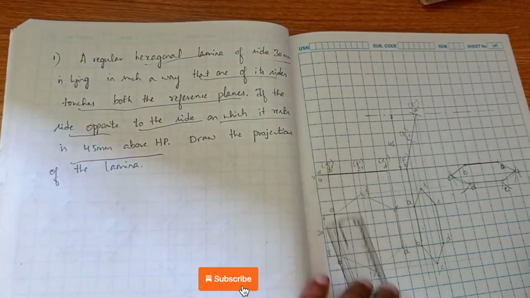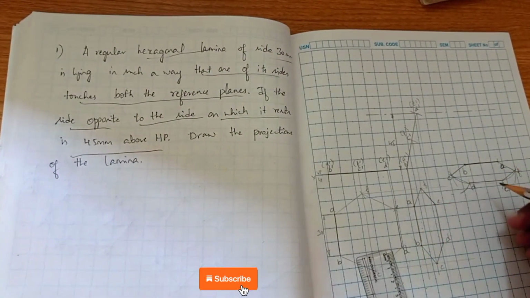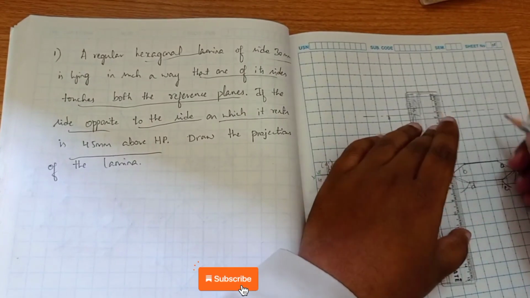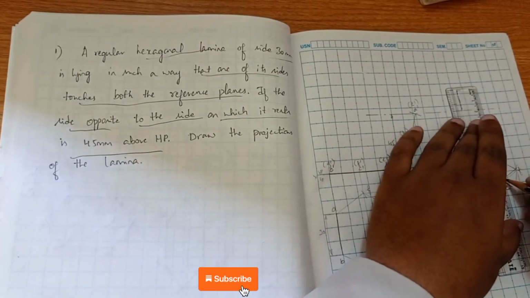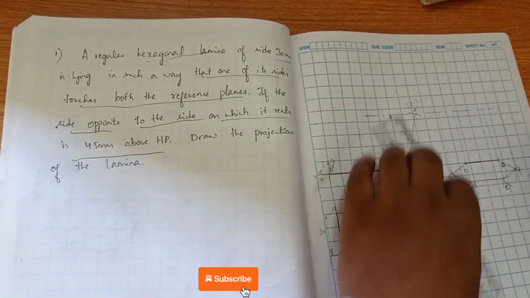Okay. So now you see that this is A and AB, which is touching both the HP plane and the VP plane. Now we'll project upward to complete the final position. Okay.